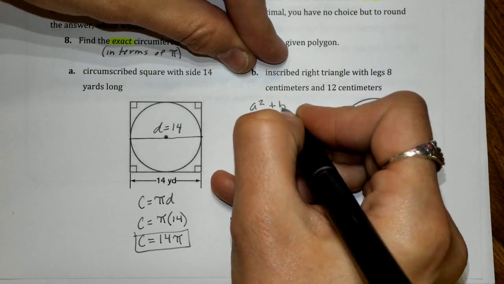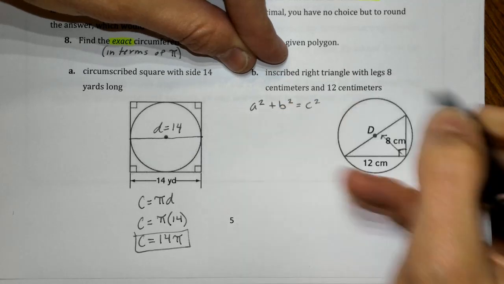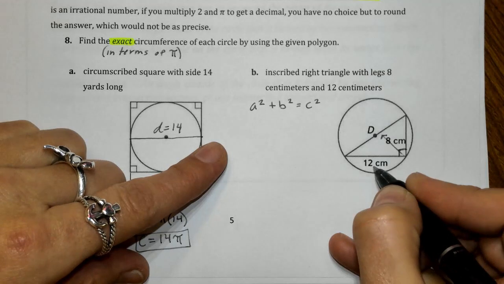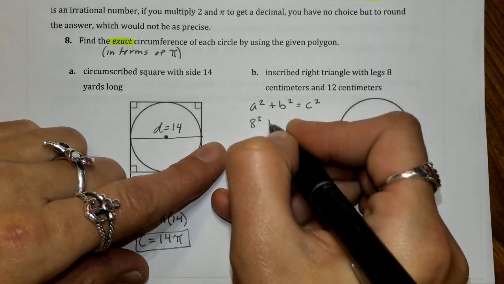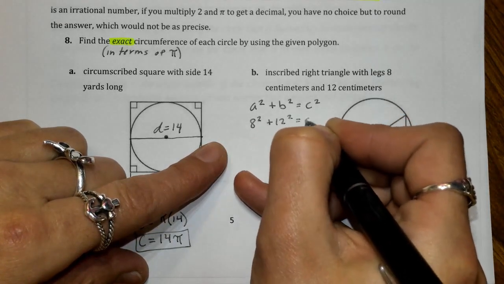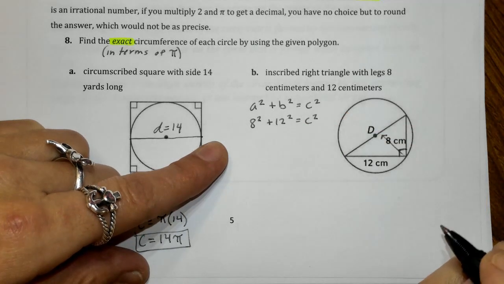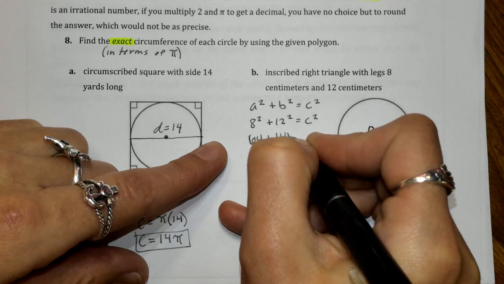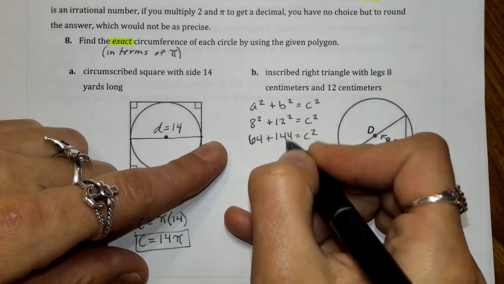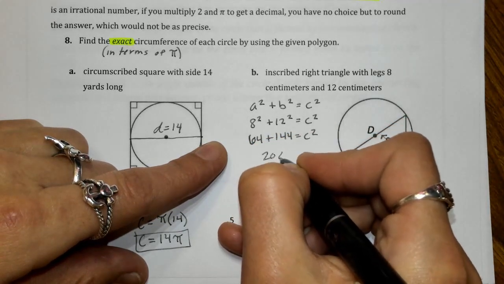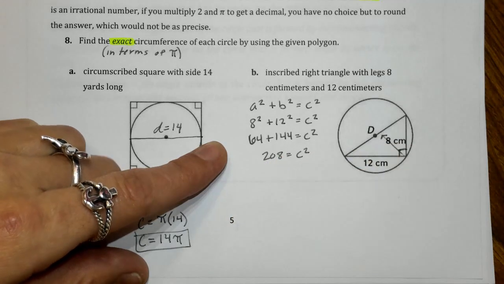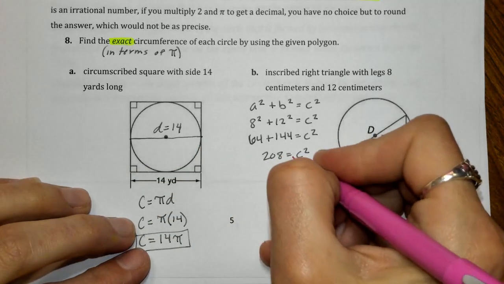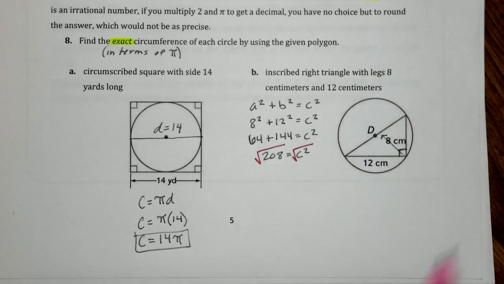So we need to use the Pythagorean theorem to figure out what our diameter is. So a squared plus b squared equals c squared? We're looking for c, the hypotenuse. So we'll plug in 8 and 12 for a and b. 8 squared plus 12 squared will equal c squared. We're going to square our two numbers, add them together, and then leave it in the simplest radical form. We're going to have to simplify it.